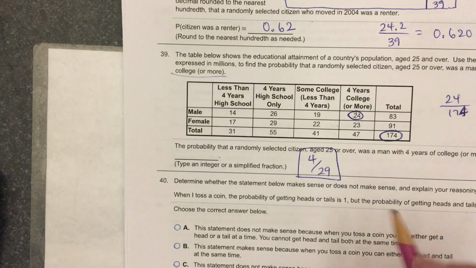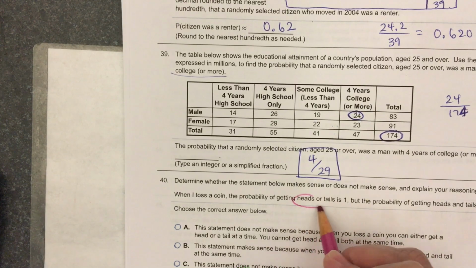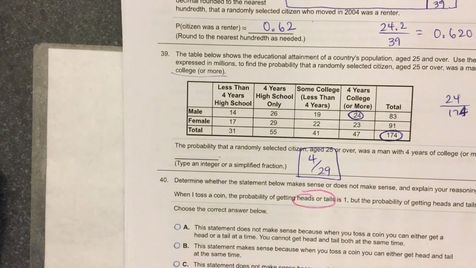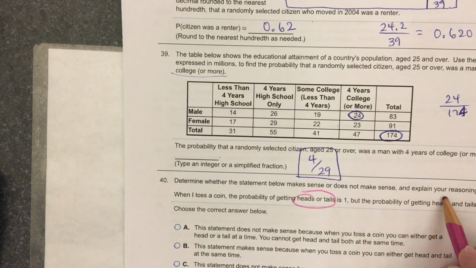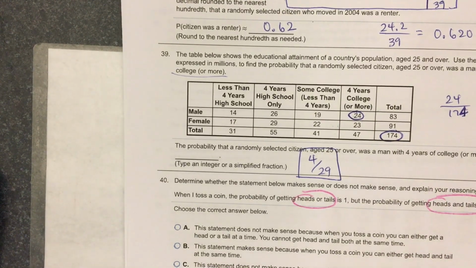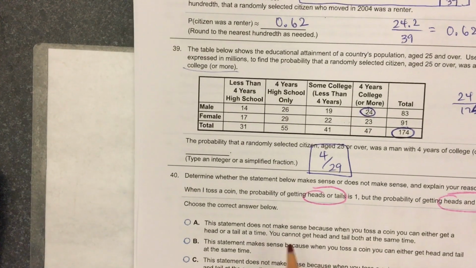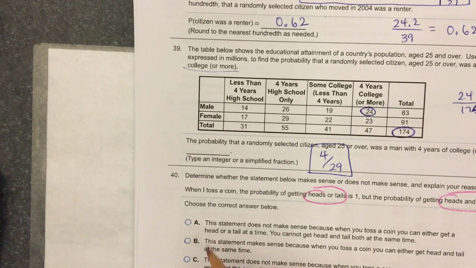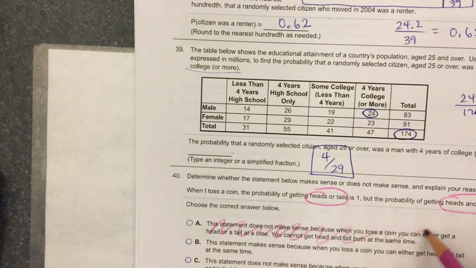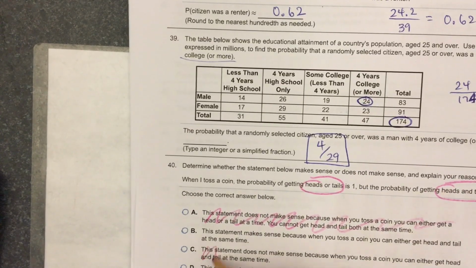When you toss a coin, what's the probability of getting heads or tails? It's 100%. That's going to happen. Toss a coin, I will get one of those two. What about the probability of getting heads and tails on one coin toss? That's 0. This statement makes sense. Let me look at the choices where it says makes sense. I'm not going to pick A because it says it does not make sense. I'm not going to pick C.